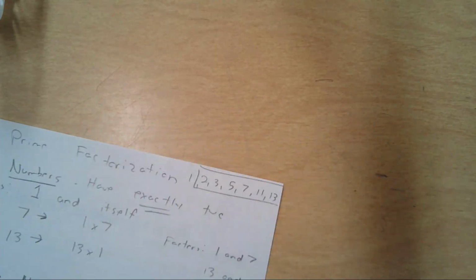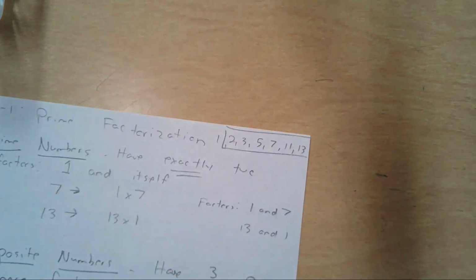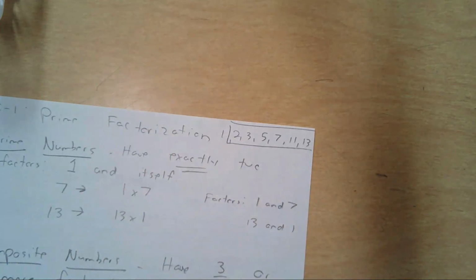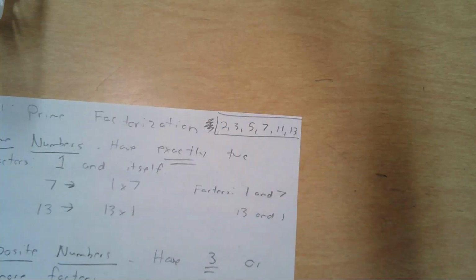If you look at any of our answers, 2 to the 6, 3, 7, 5, any answers, it's only going to have these numbers. They may be squared, they may be cubed, but these are the numbers you're going to come up with. Technically you won't even have 1 in any of your answers, so 2, 3, 5, 7, 11, and 13. Every single number will turn into some combination of those.